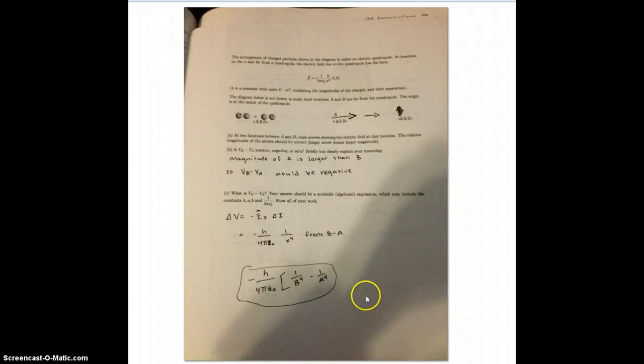Number 2, I put that the arrows that the electric field would be moving this way, but it would get weaker and weaker as it went to B. I'm sorry, I marked that out right there. And I put from it, you asked the question, and I put VB minus VA. It would be negative because the magnitude of A is much larger than B, and so final minus initial, B minus A.